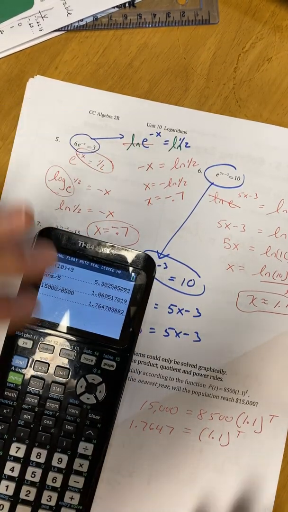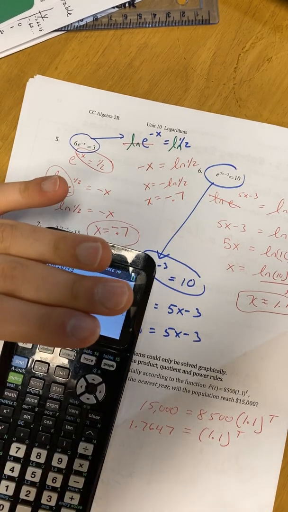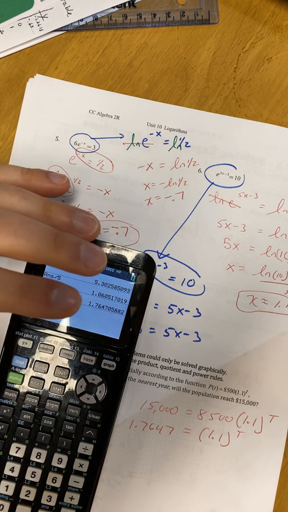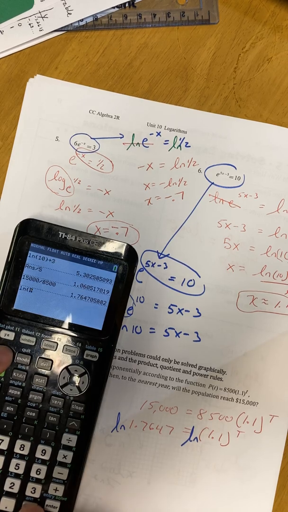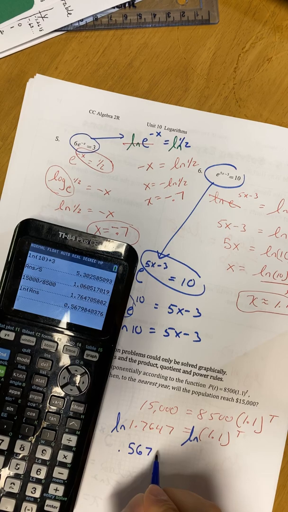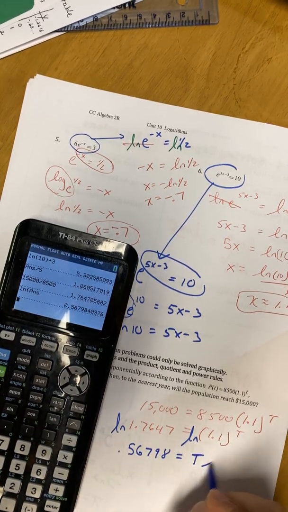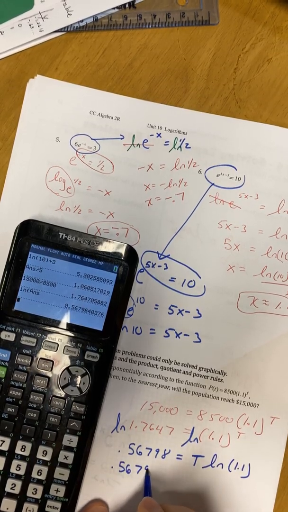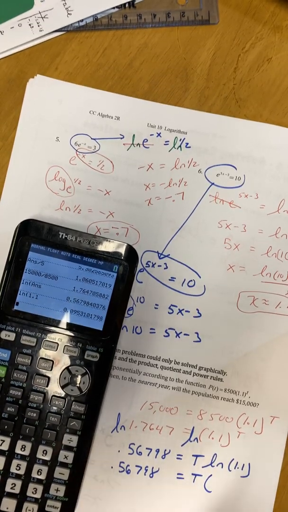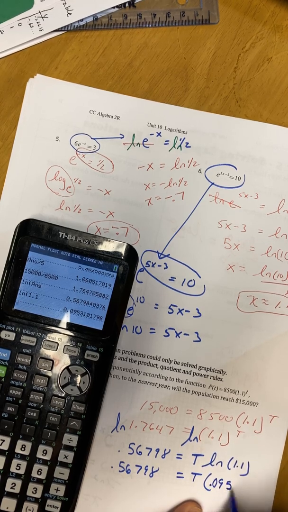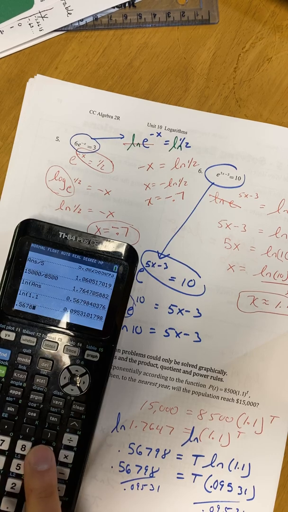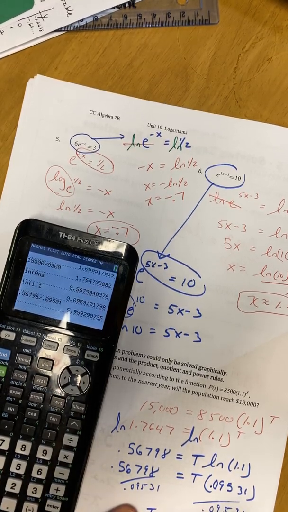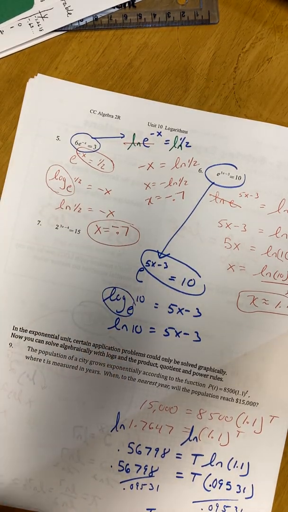Now, how do I solve for t? Well, a couple ways to do this. Actually, no. Let's just ln both sides. So ln of that answer, I get 0.56798 equals t. That t is going to come down, times ln of 1.1. So 0.56798 equals t times ln of 1.1, which is 0.09531. Divide both sides by this, 0.56798 divided by 0.09531. T is about 5.96 years. To the nearest year, so 6 years.